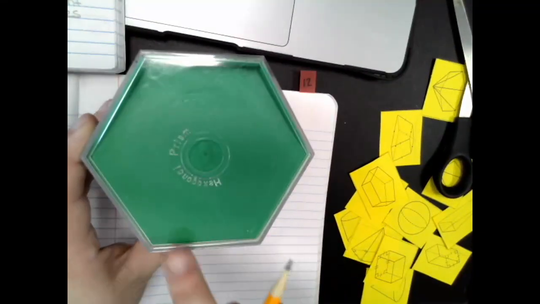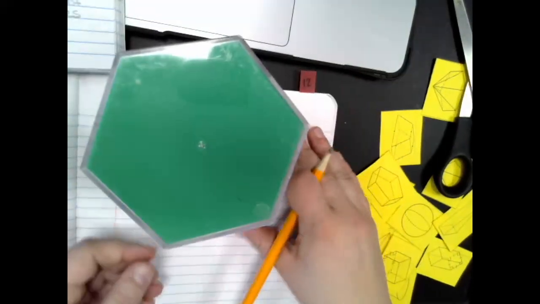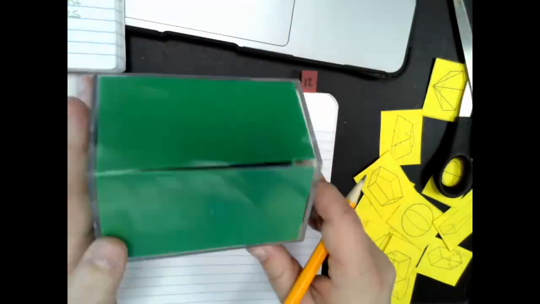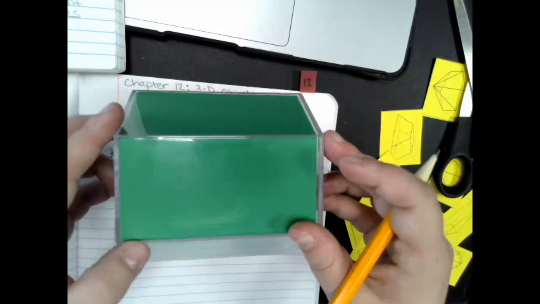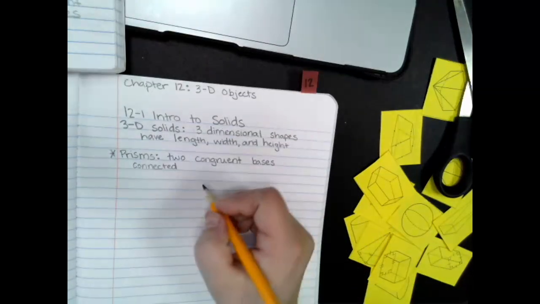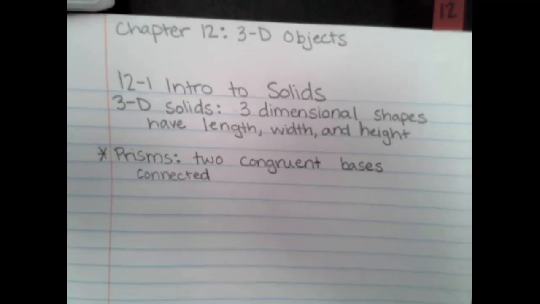So in this one, what shape is on the top here? Hexagon, and on the bottom is a hexagon. But connecting those hexagons on the sides are rectangles. So that's what happens in all prisms. They're connected by rectangle sides.